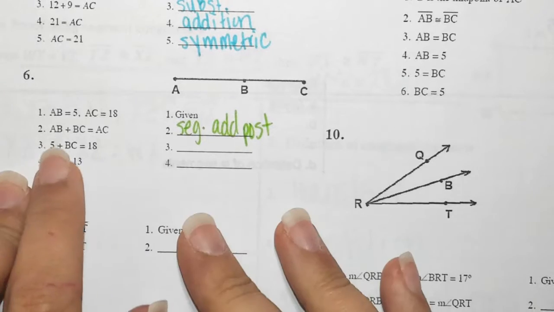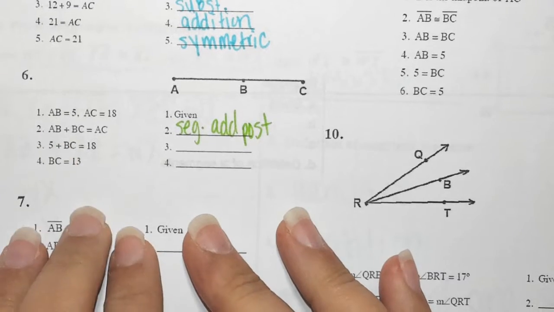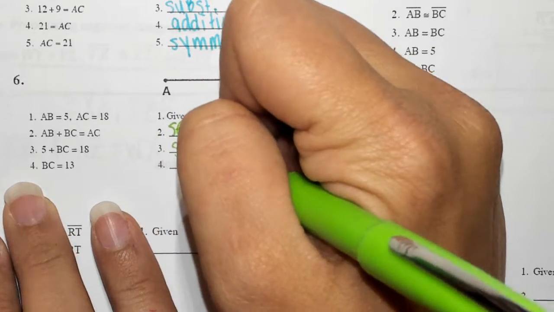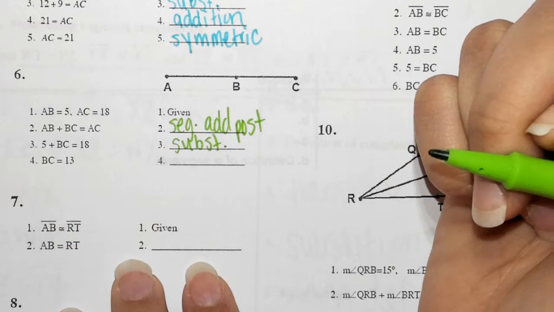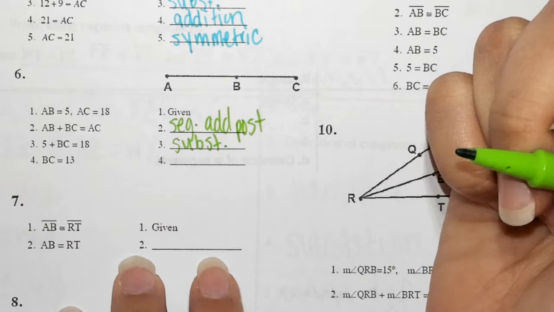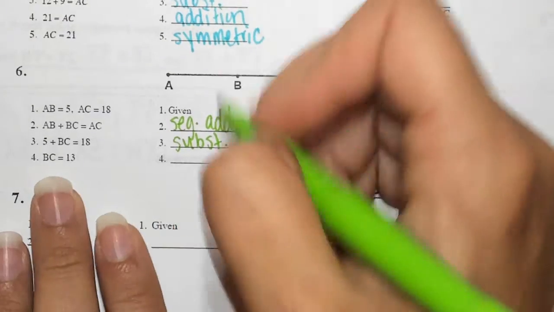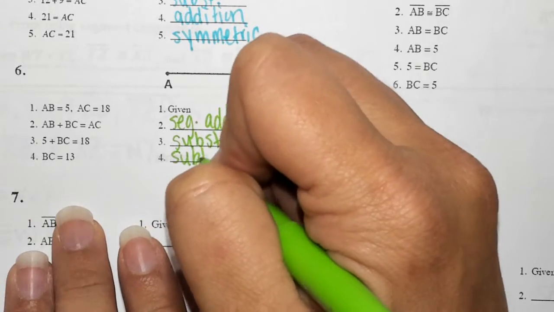Oh my gosh. Okay, what did they do here? Okay, so they did use substitution. Yes. All right, and then what did they do here? They subtracted.